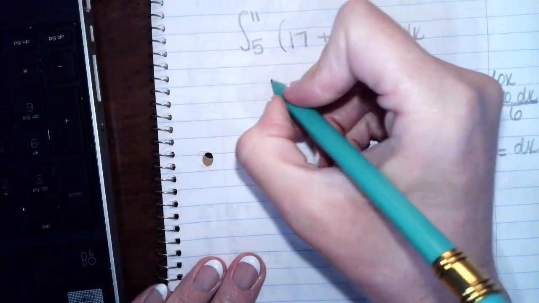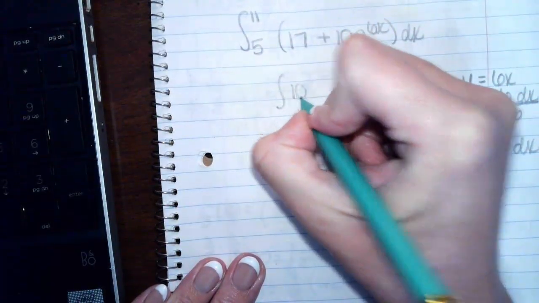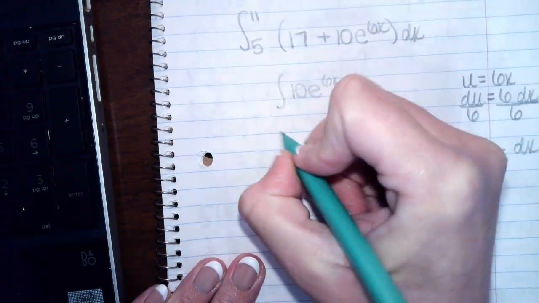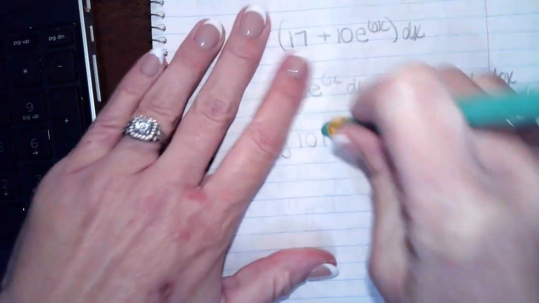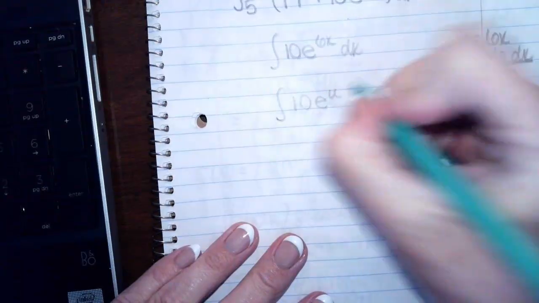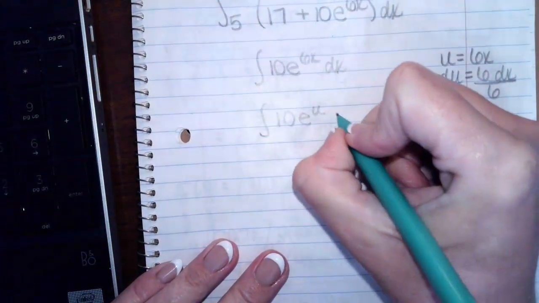All right, so that gives me the integral of 10e to the 6x dx becomes the integral of 10e to the u, and then my dx becomes du over 6.